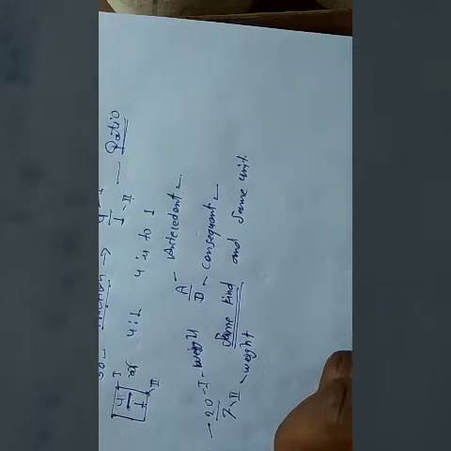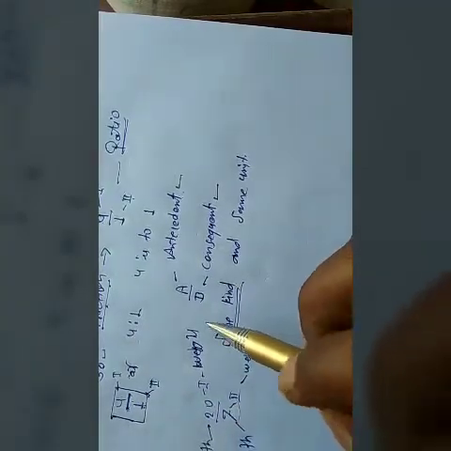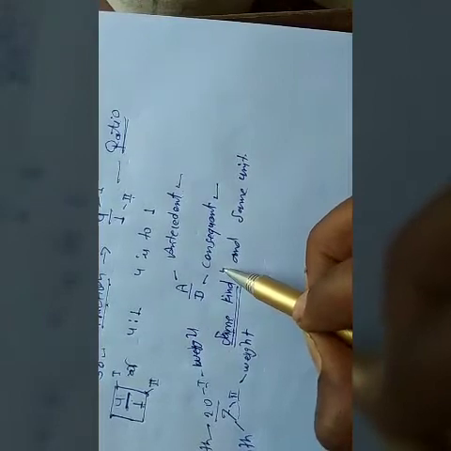If the first quantity is length, the other quantity must be length. Same unit means if the first quantity's unit is kilogram, the second quantity's unit must be kilogram.